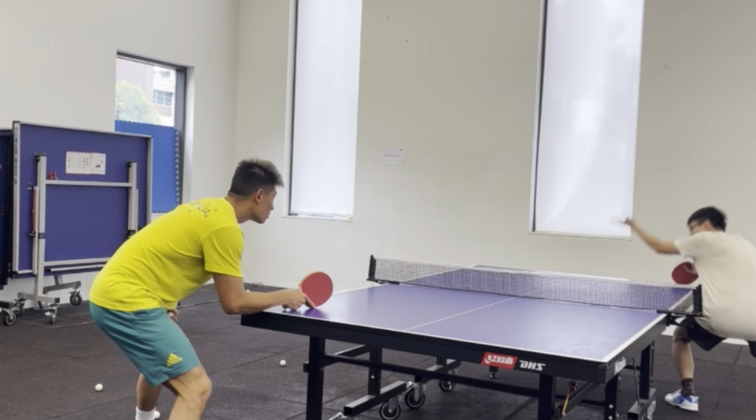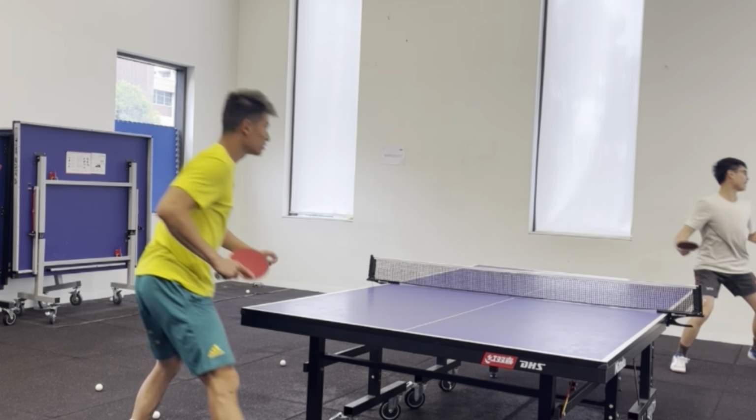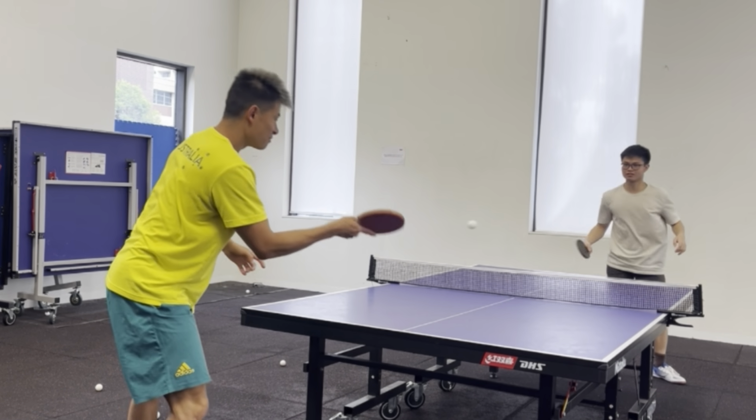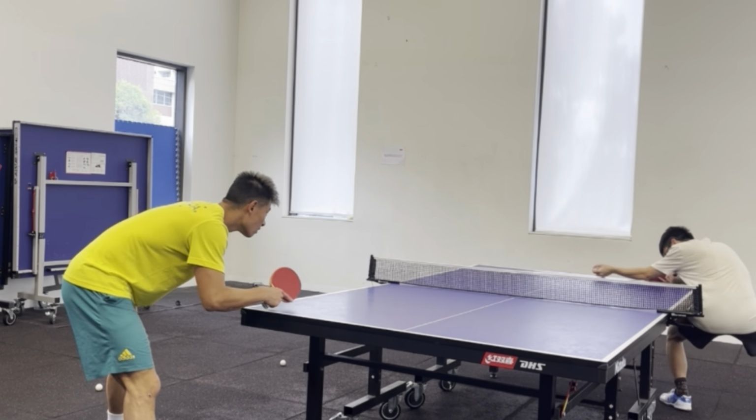So read the spin and the amount of spin first. Once you do, you'll know whether you should push or flip. And if it's a long or half long serve, you'll know whether you should topspin with more of a closed angle or more of an upwards open angle.